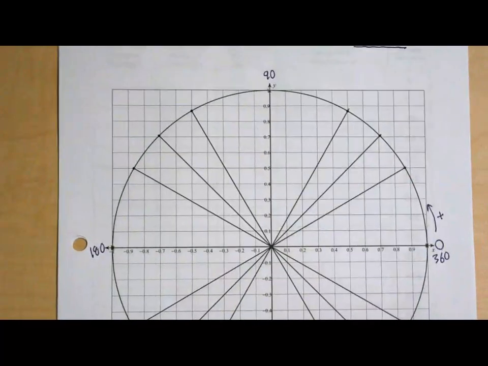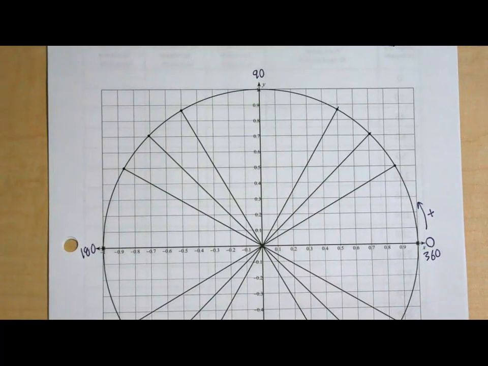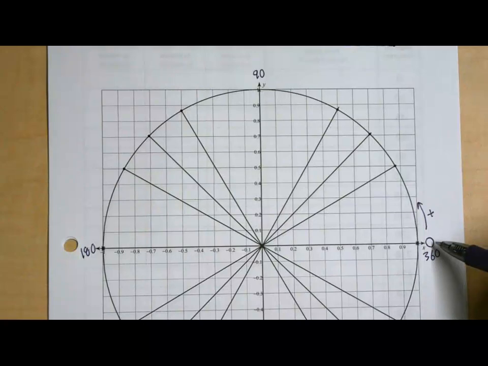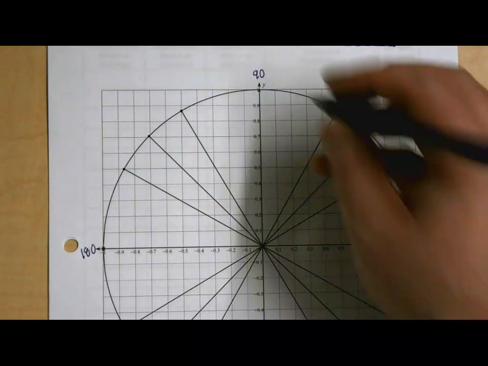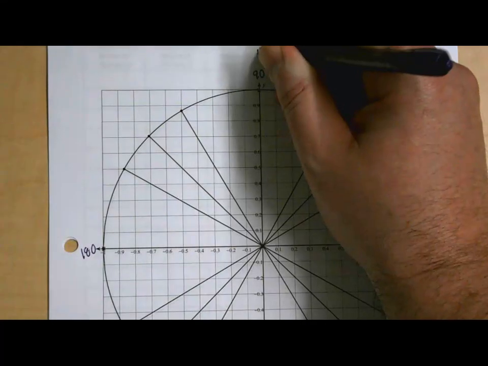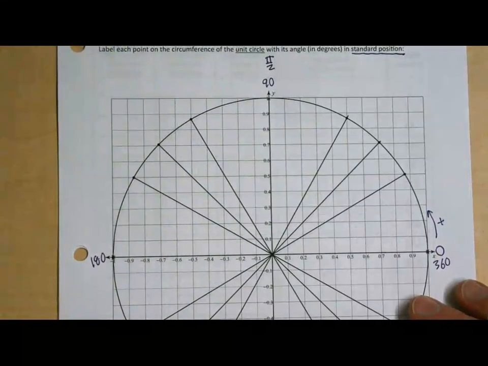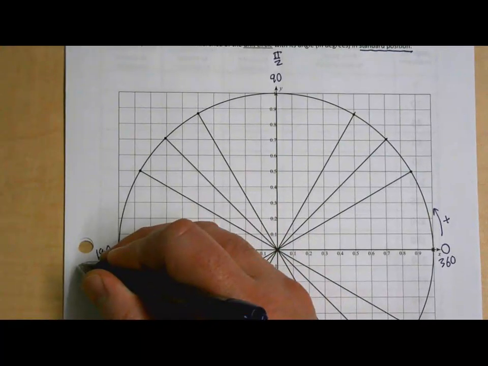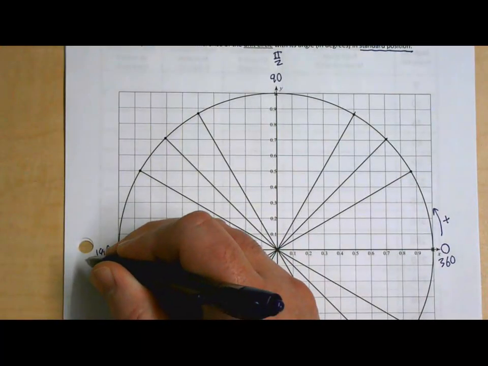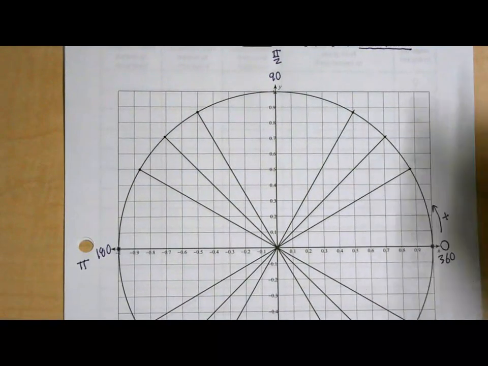Let's write these angles in radians as well. Let's practice thinking in radians. So the nice thing about 0 is that it doesn't matter what your units are. 0 is 0. 90, do you remember what 90 is in radians? Pi over 2. 180, we've used this one so many times, we should all be right on top of that. 180 is pi.